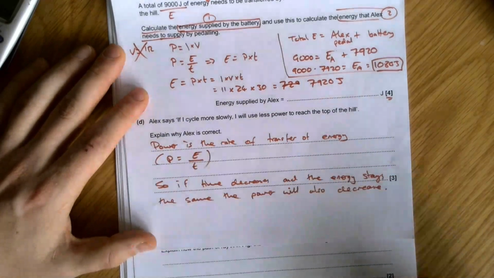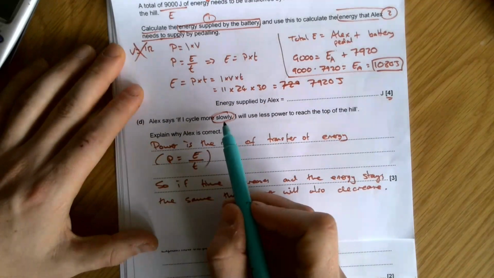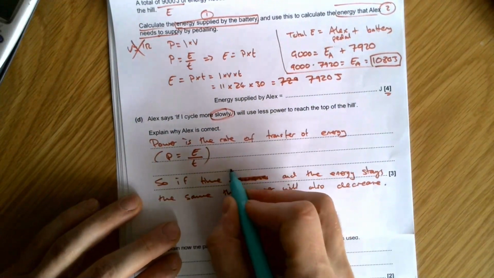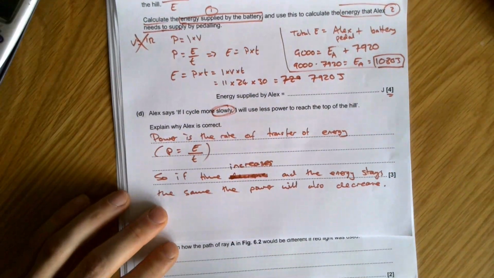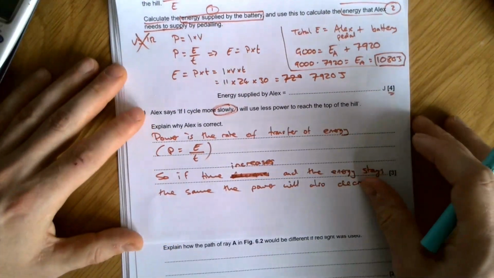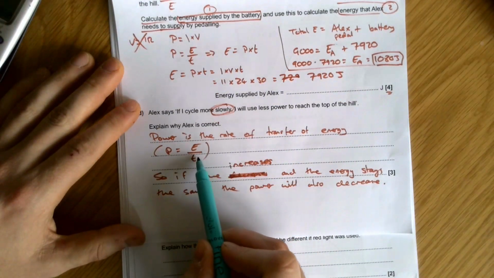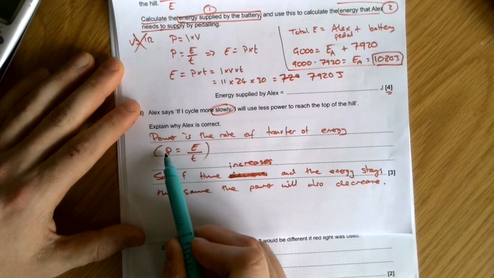I've made a really simple and common mistake. If I cycle more slowly, that doesn't mean the time decreases, does it? If I cycle more slowly, it means the time increases. It's so easy to make these mistakes. It's always worth checking your answers, rereading to avoid these silly mistakes. So if the time increases, so if this bottom bit of the fraction gets bigger, then the whole fraction gets smaller, so the power decreases.